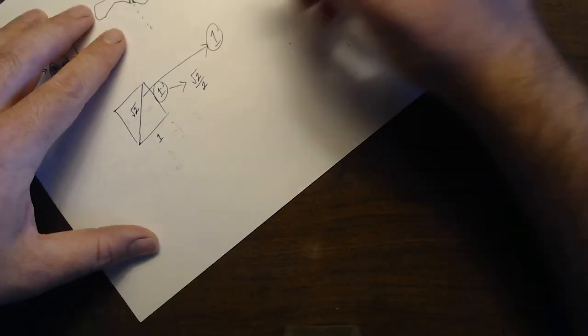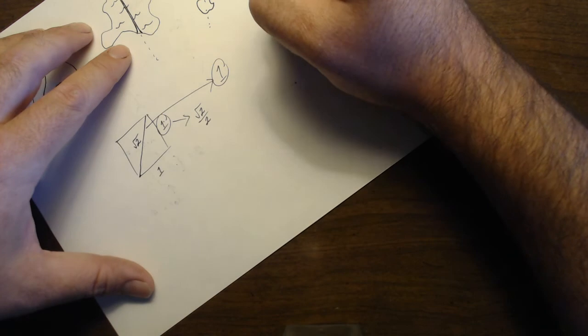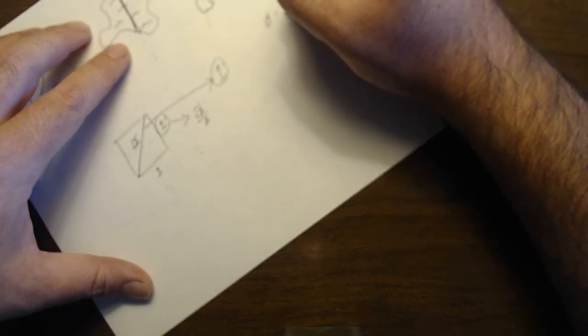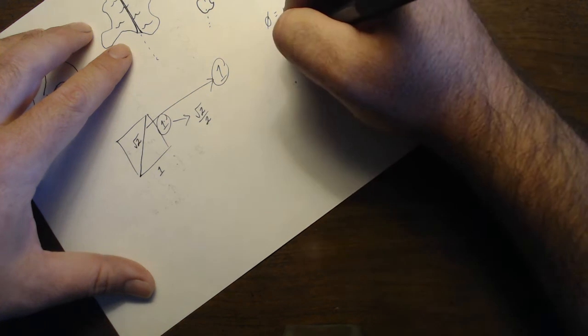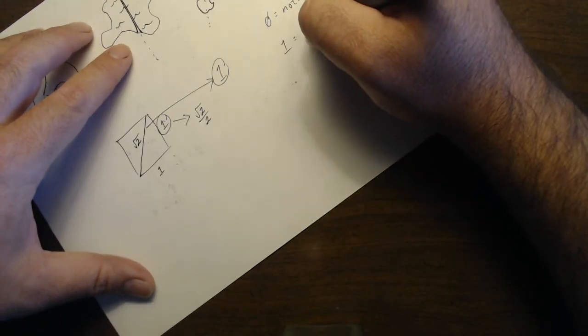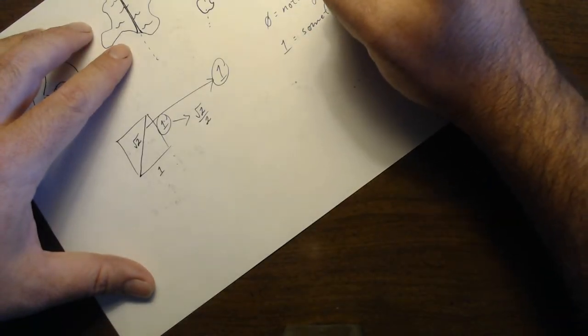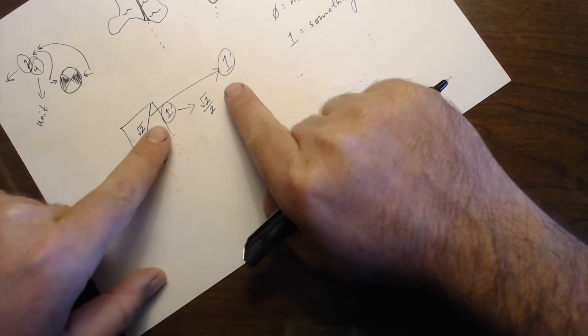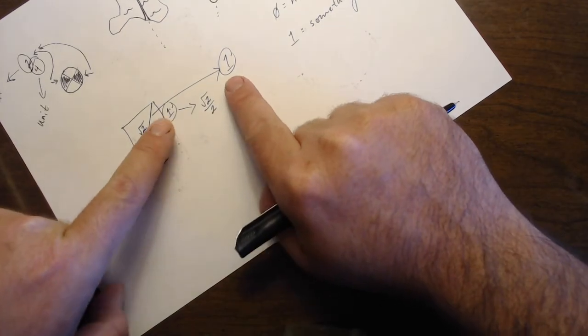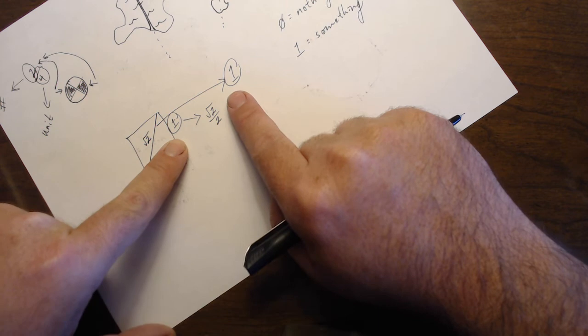So if we go back to our sense of 0 is nothing, non-existence, and 1 is something, I'm just choosing my reference frame. Which something is my basic something?